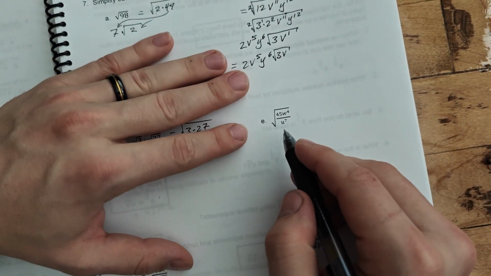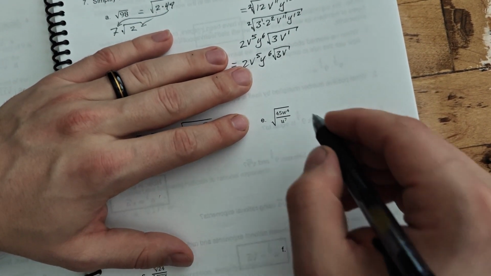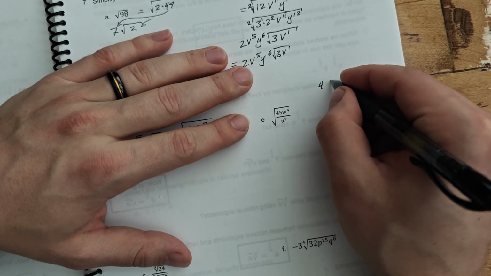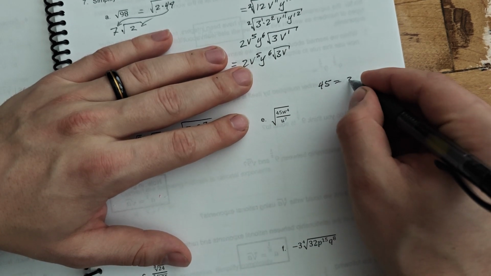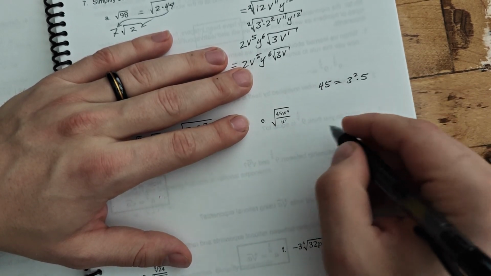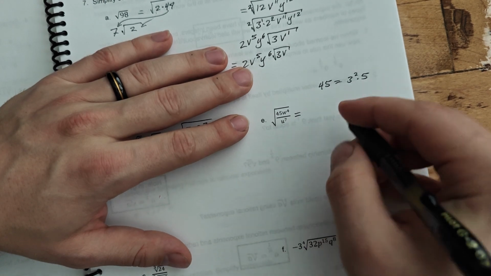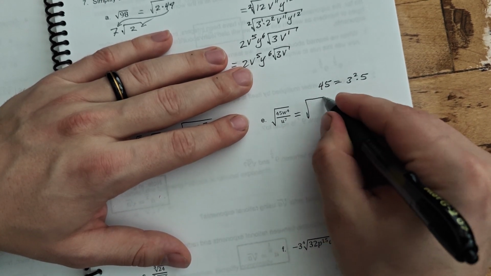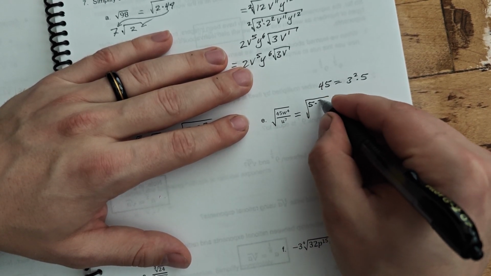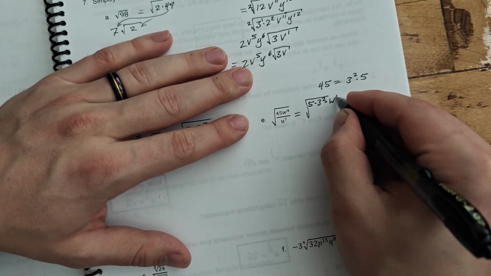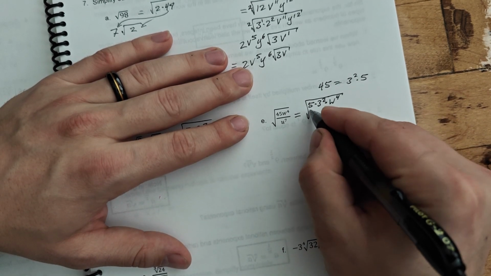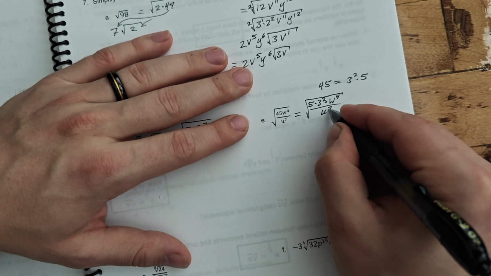You can use the same process for this problem. 45 is 3 squared times 5. If you factor that, you'll find that to be true. So you can rewrite this as the square root of 5 times 3 squared times w to the 4th, all divided by u to the 7th.